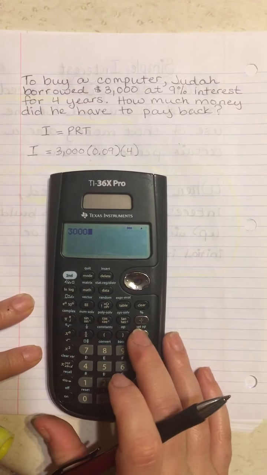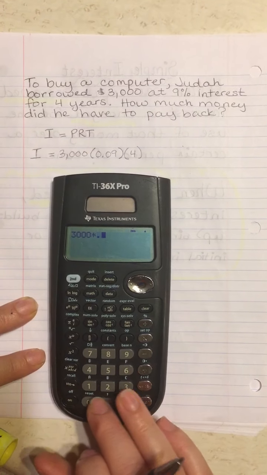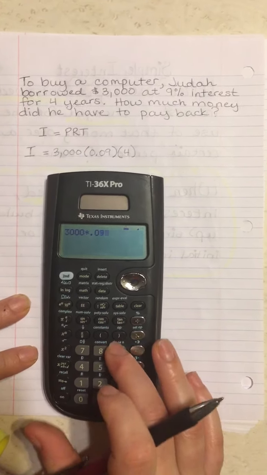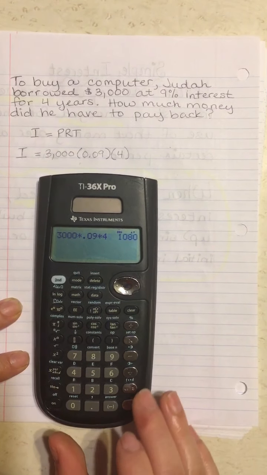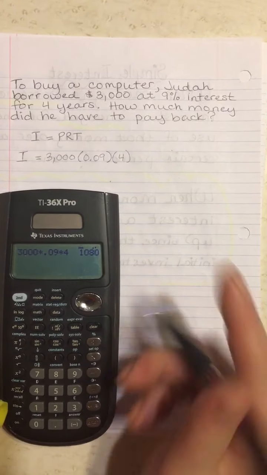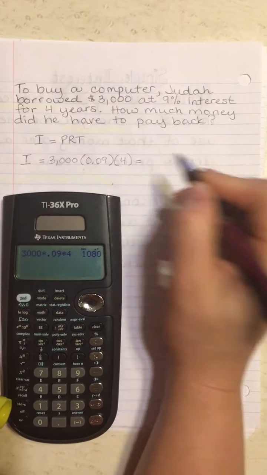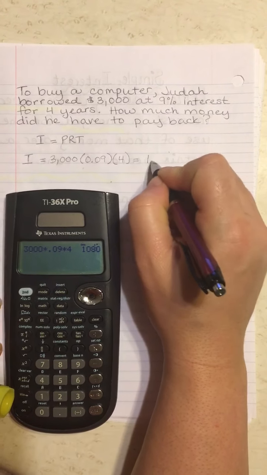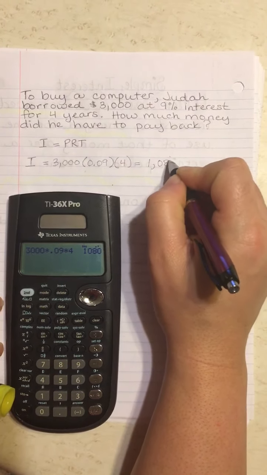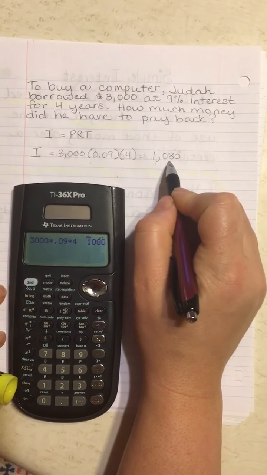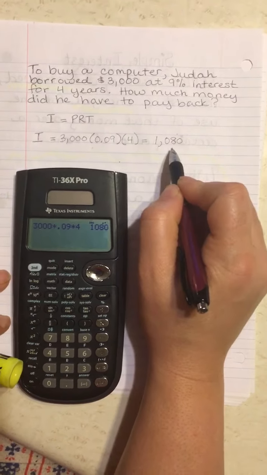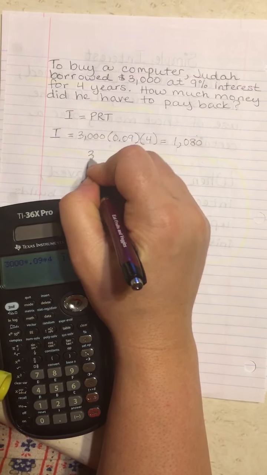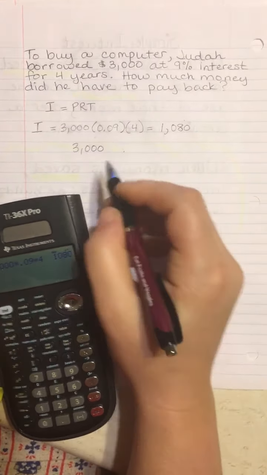So 3,000 times 9 hundredths times 4. Okay, so he actually didn't make a smart investment here, because now he has to pay $1,080 more for that computer. So Judah had to pay back $3,000 in principal, right?